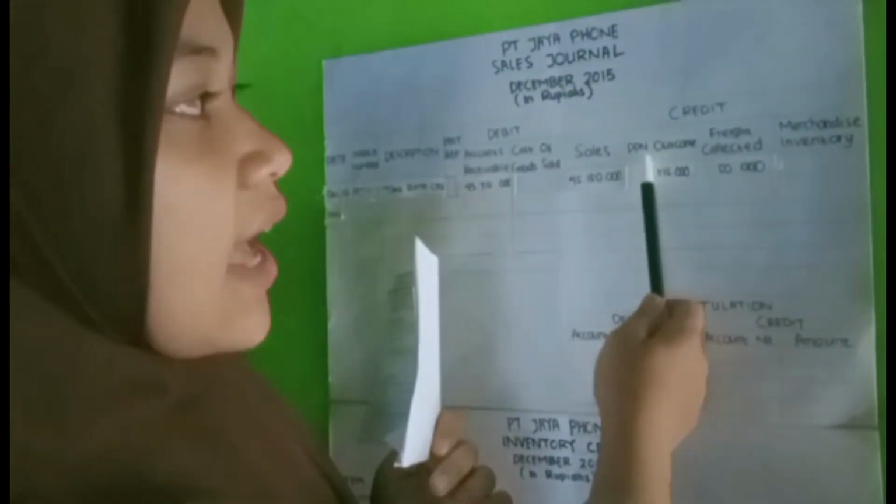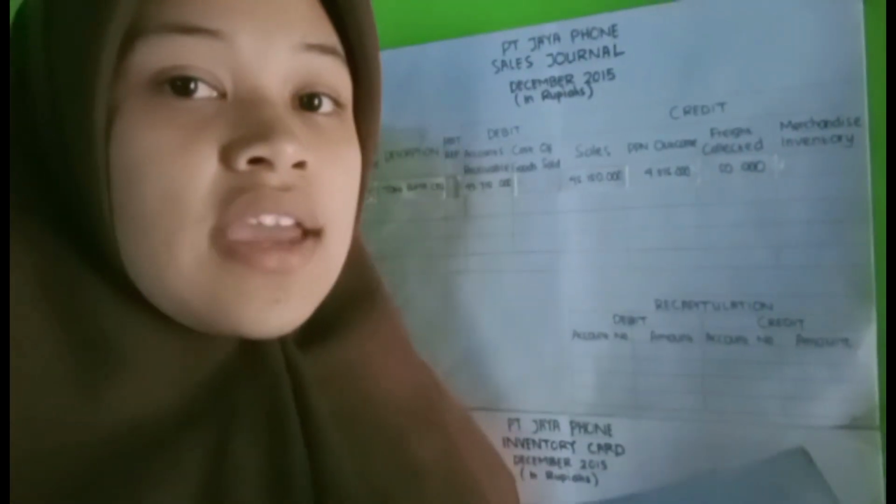For asset and expense, when they increase it is in the debit position. When liabilities, equity, and income increase, it is in the credit column. Can you understand? Okay.